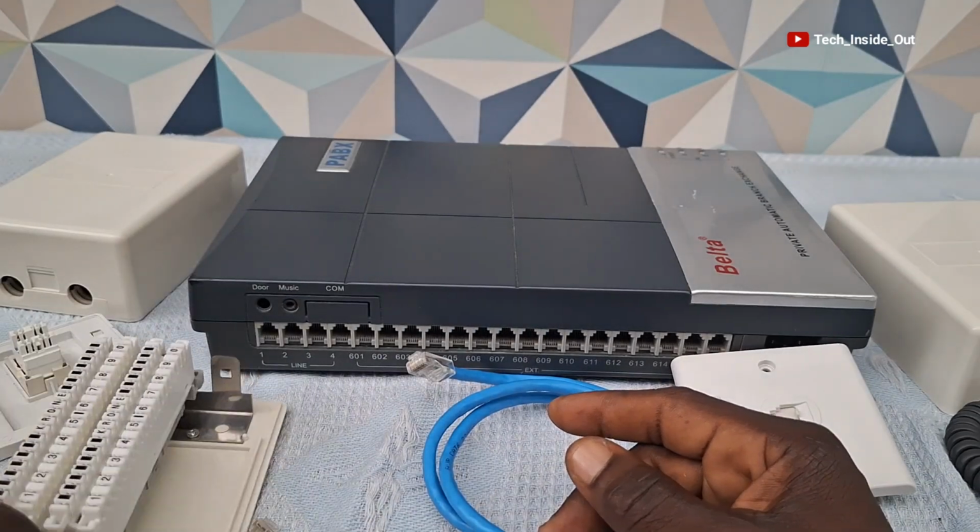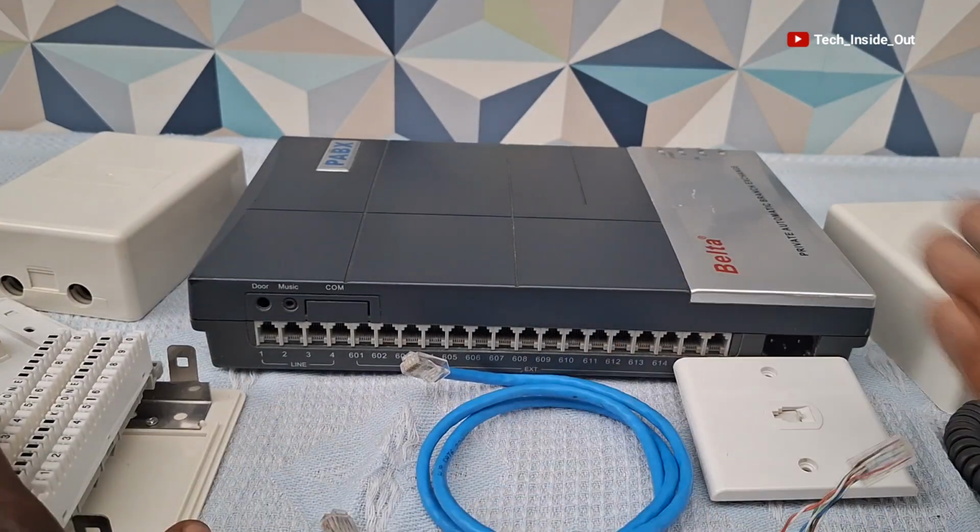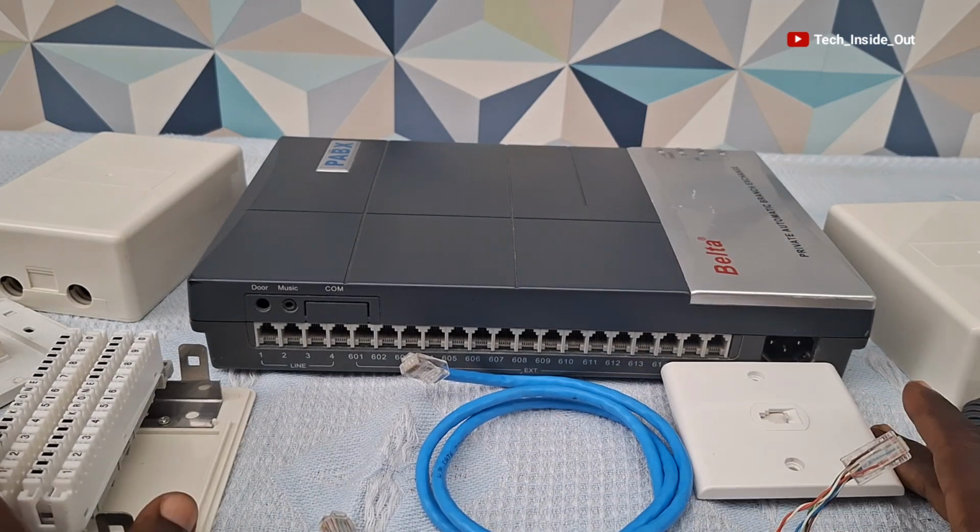And in a subsequent video, I will try to offer further explanations when it comes to the telephone intercom system.